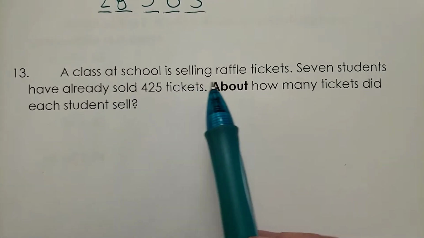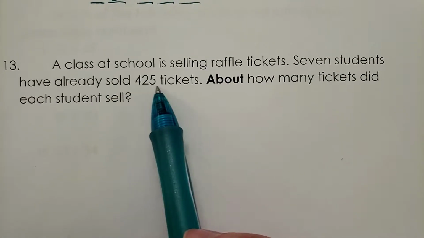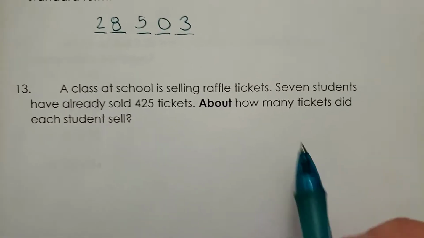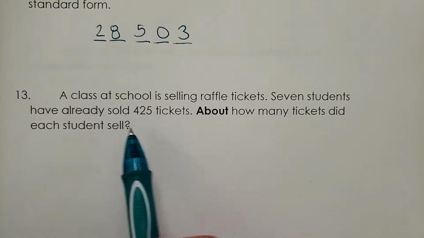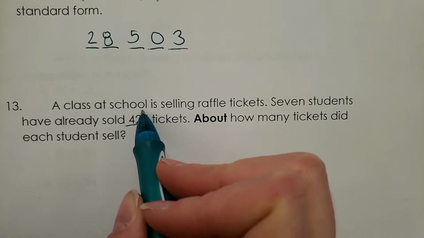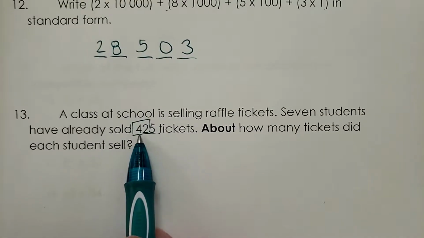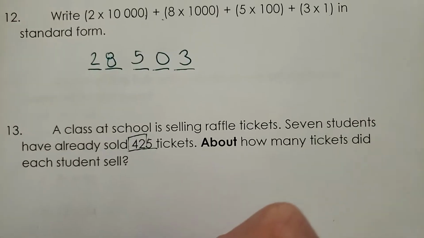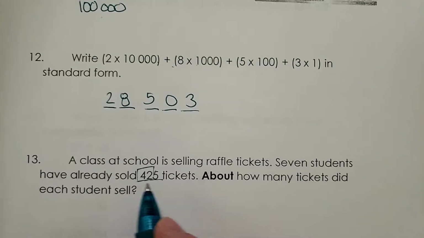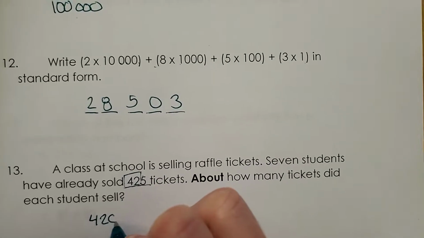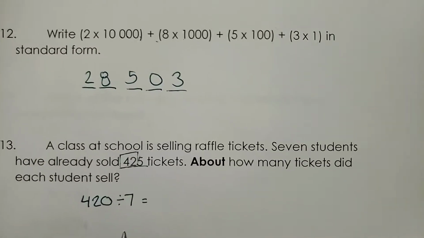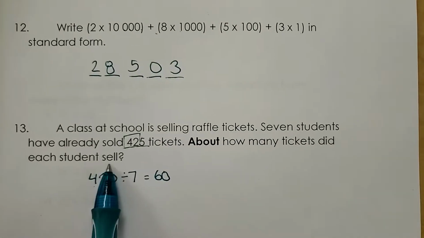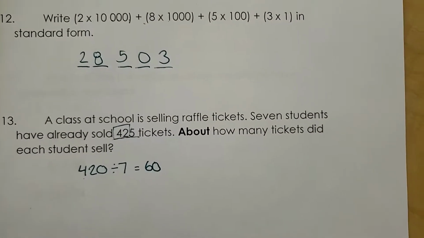Next one, a class at school is selling raffle tickets. 7 students have already sold 425 tickets. About how many tickets did each student sell? So you are rounding here. And if you can, look at the front 2 numbers here, and see if that's something that 7 can multiply into, which 42 can, because 6 times 7 is 42. So I'd round to 420 divided by 7. Now I look at 42 divided by 7 is 6, and put a 0 after. So about how many tickets did each student sell? Each student sold about 60 tickets.